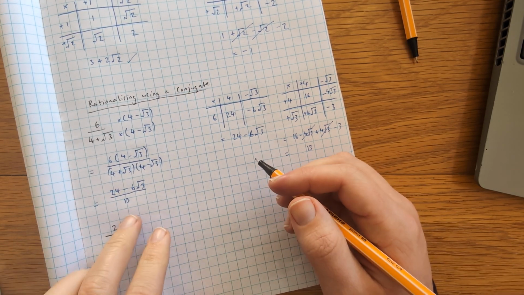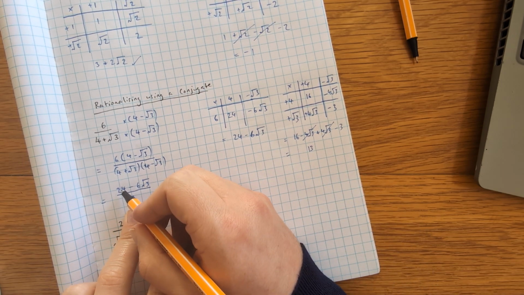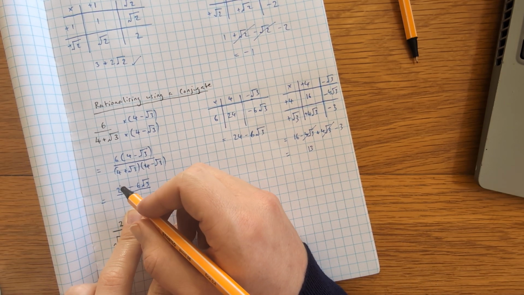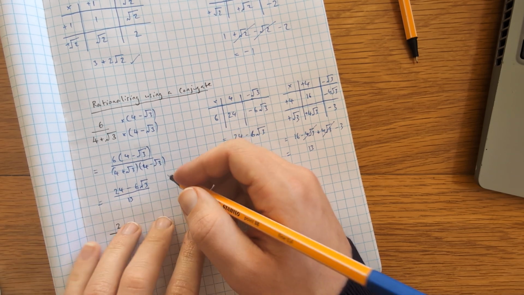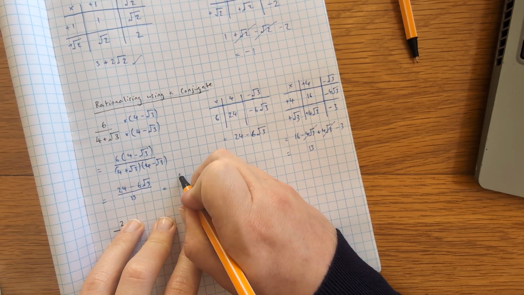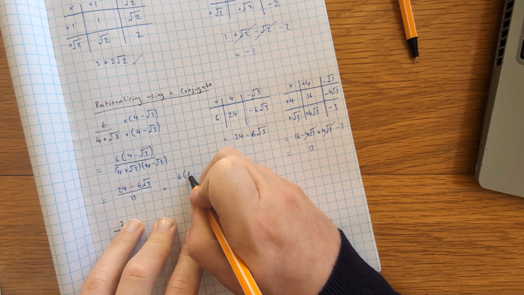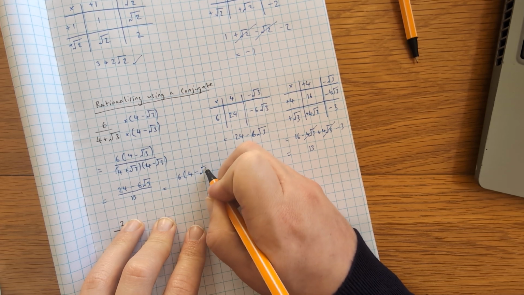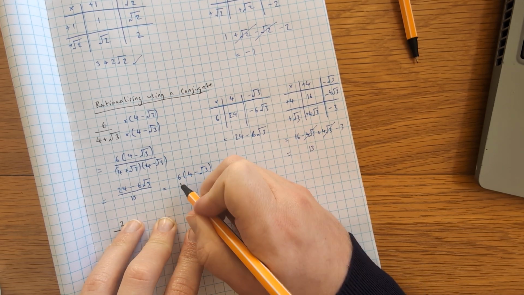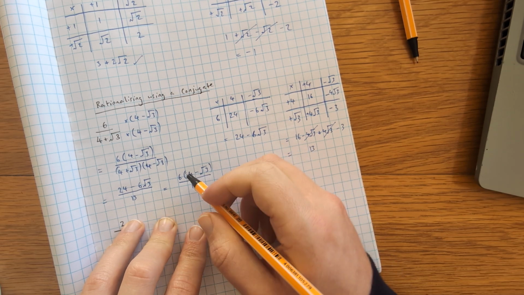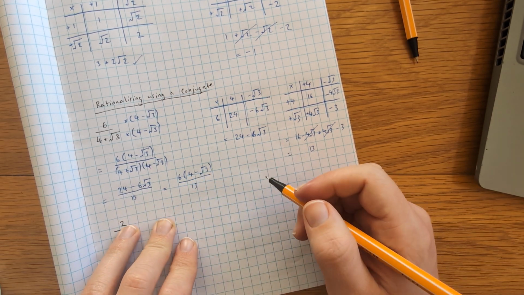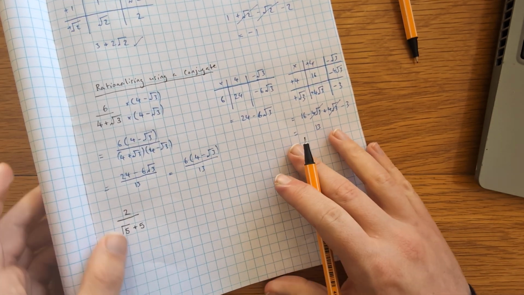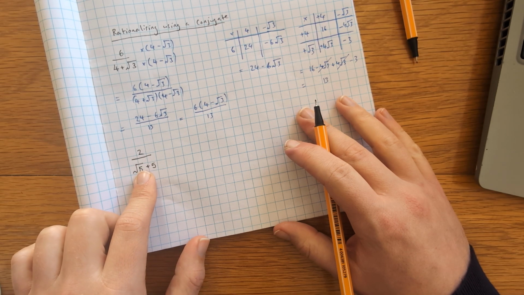The only way that we could technically simplify it is if we take out a 6 on the numerator. So you could simplify it as far as 6 bracket 4 minus root 3, which is just factorizing the numerator, over 13. That's the only way, but normally that should be fine. I'll give you the marks. Let's go for the final example.